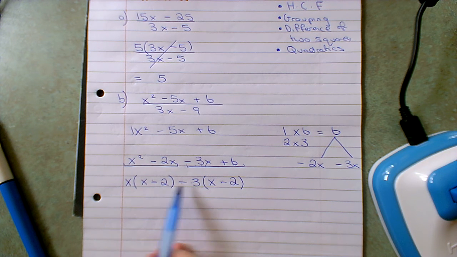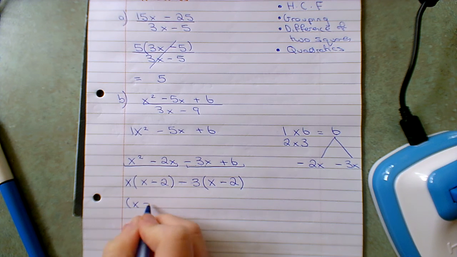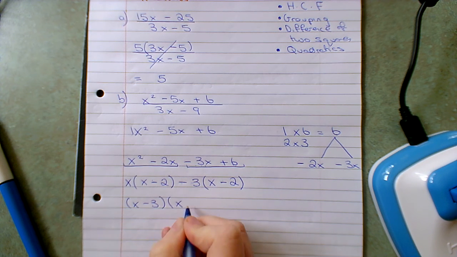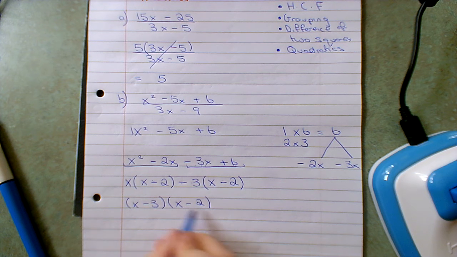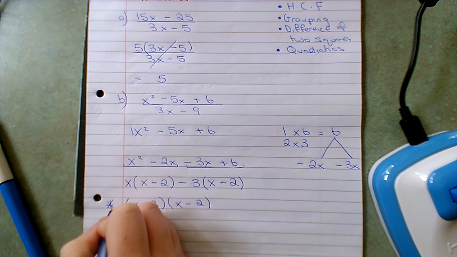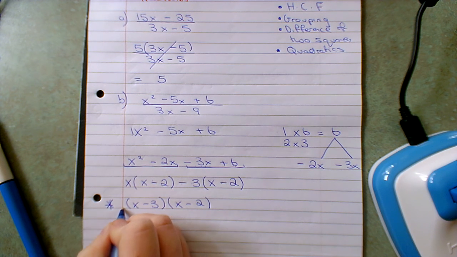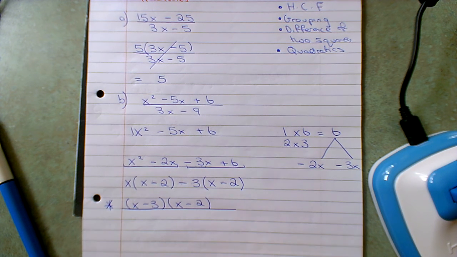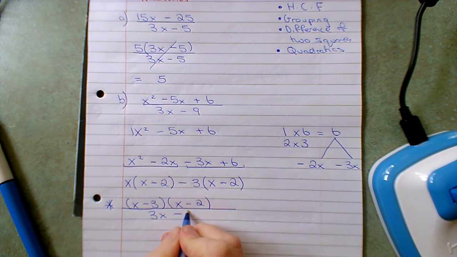Then I bring these two together. So I'll have x minus 3 bracket x minus 2. Remember, we've just done the top line. This is all over, so we're just bringing it back to the original sum, 3x minus 9.